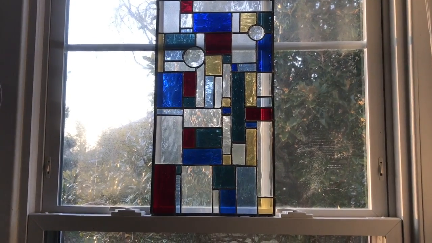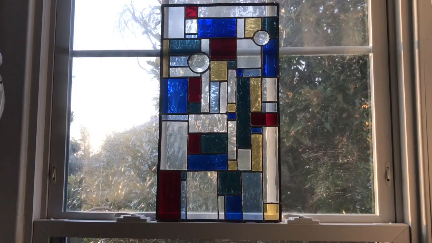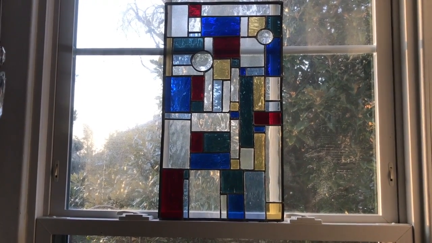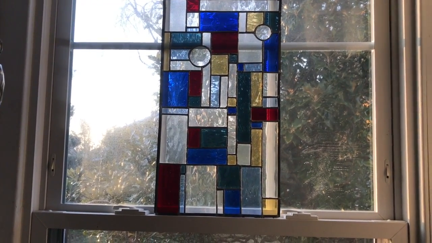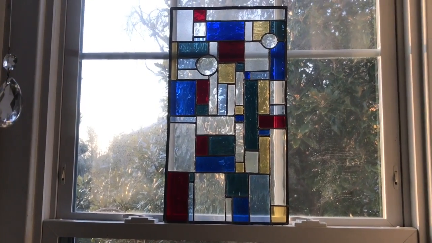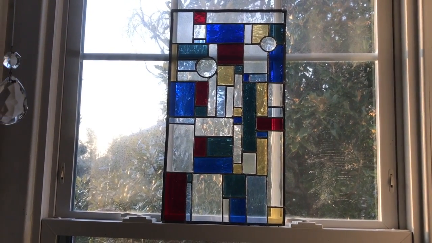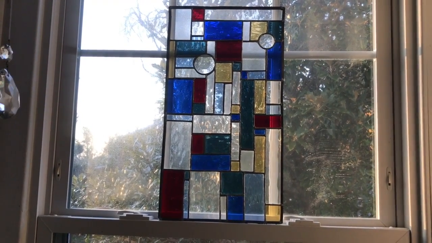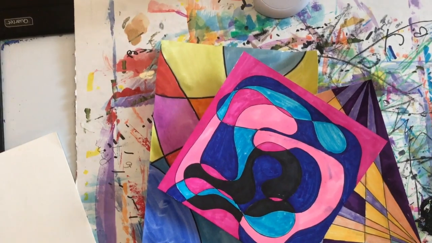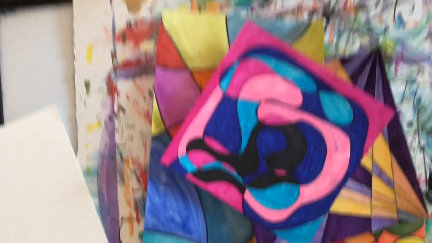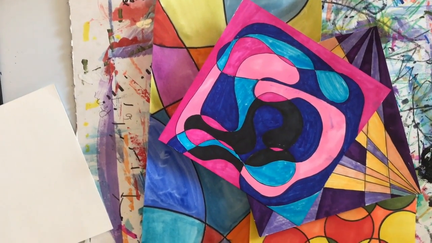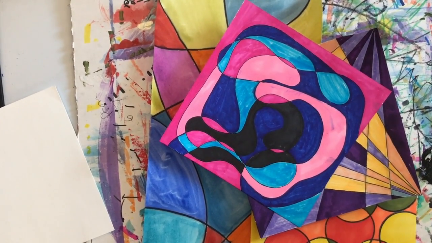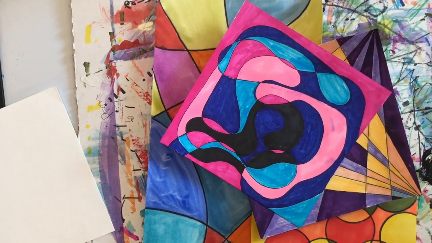So I'm going to flip my camera and I want to show you one of the pieces I actually created in stained glass a few years ago. It is composed of squares, rectangles, and circles to create a geometric shape. So there's my stained glass, and I'm going to show you how to create a stained glass, not using glass, but actually using markers, crayons, whatever you have at home on paper. Before I begin, I want to share some of my samples that I created this morning so we can get ideas to create your own stained glass design.